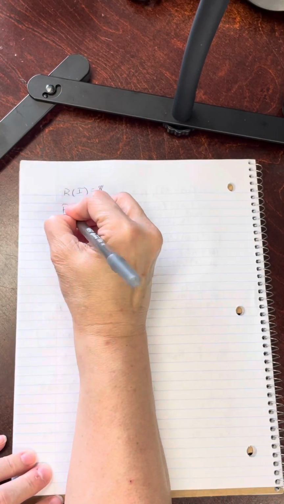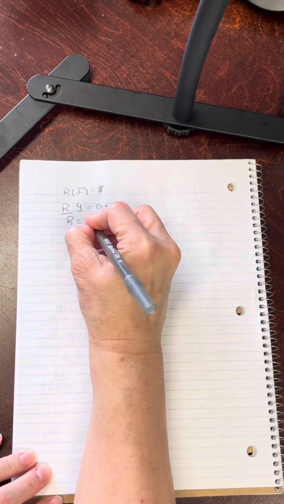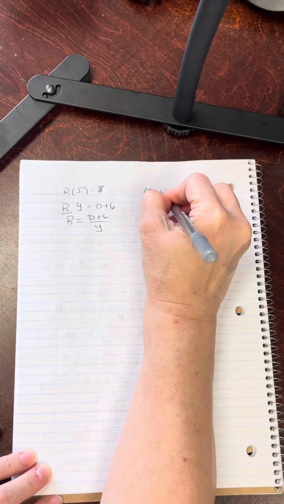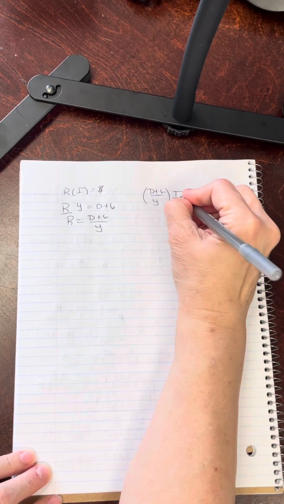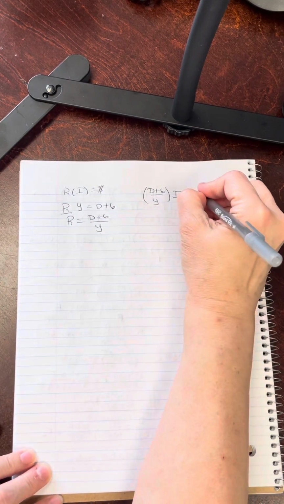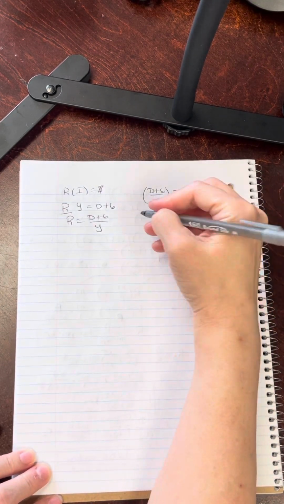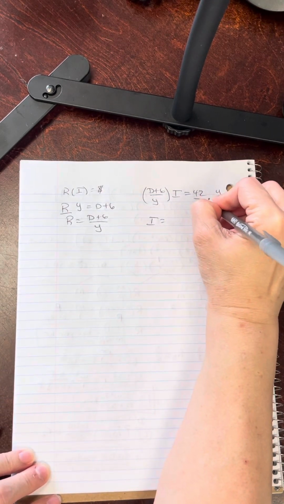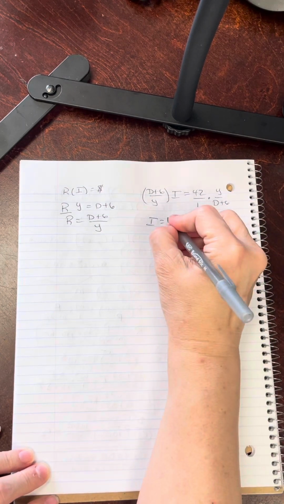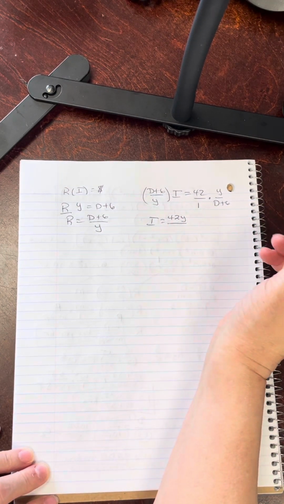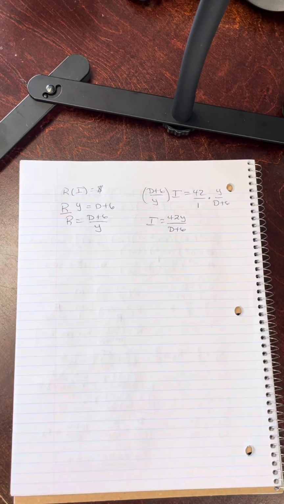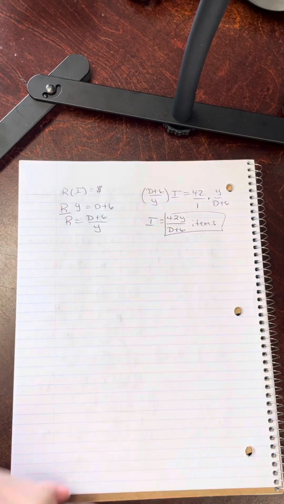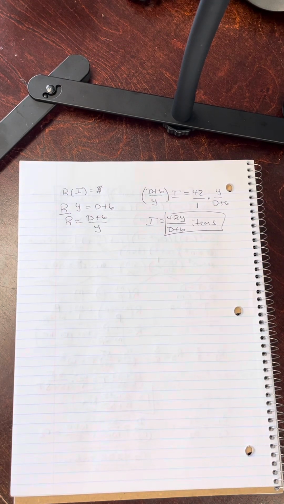So I want to solve for the rate here, which means the rate is D plus 6 divided by Y. And we're going to use that rate to determine how many items she can now buy for $42. Because I know this is a fraction flipping, I'm going to go ahead and write the over 1. And then this is going to multiply by Y over D plus 6 when I flip it. So 42Y over D plus 6 items, because I always need an answer with a word problem. Okay. And then example 5.